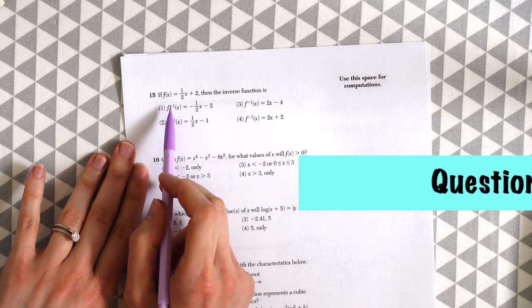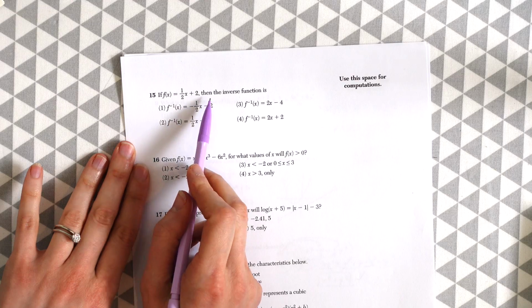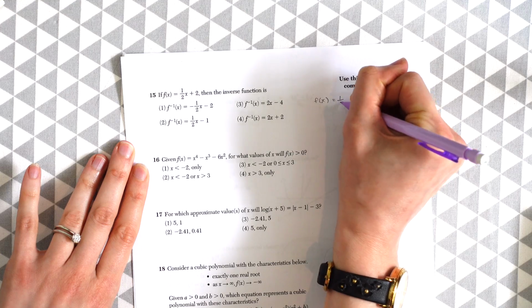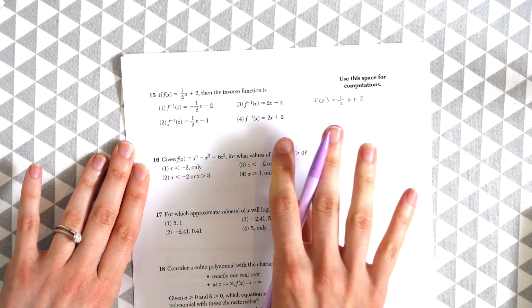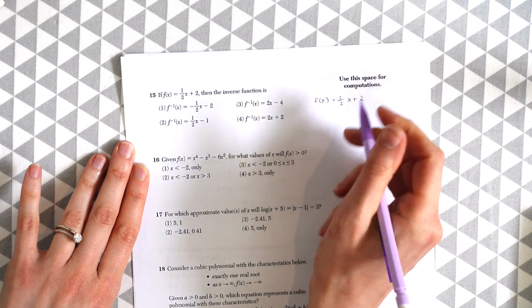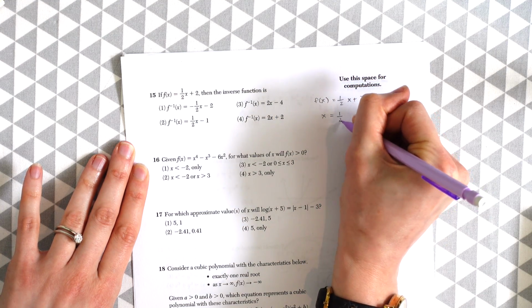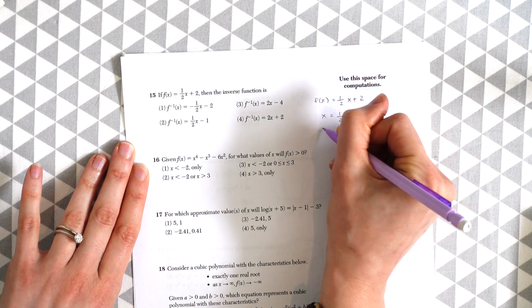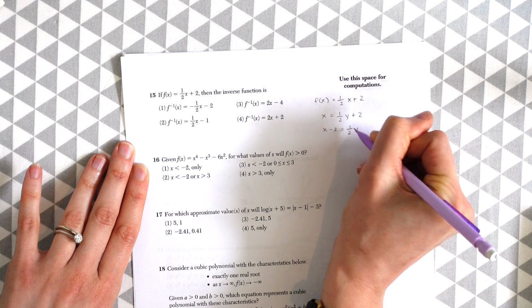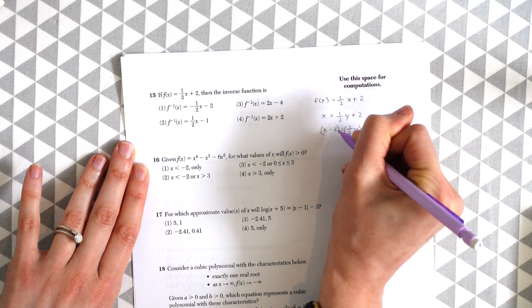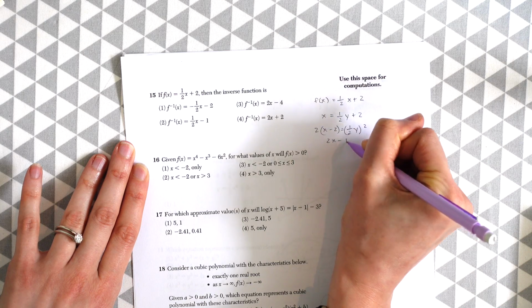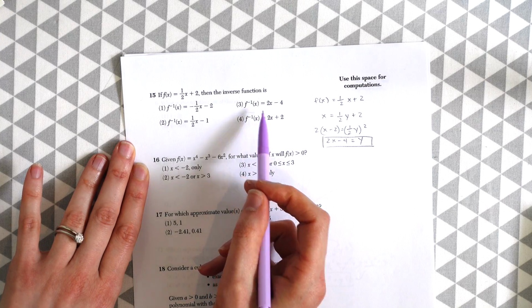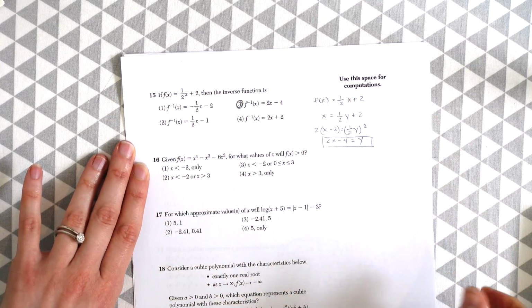Question 15. If f of x is equal to 1/2 x plus 2, then the inverse function is what? So I'm going to write down the function over here. And now we're going to switch the places of the x and y. So here was y, and now x is going to go here. And now here is x, and now we're going to put y. And now we're going to solve for y. So we get x minus 2 is equal to 1/2 y. Multiply 2 on both sides, and we get 2x minus 4 is equal to y. The inverse function is equal to 2x minus 4, which is choice number 3.